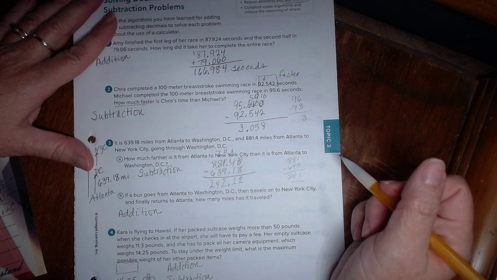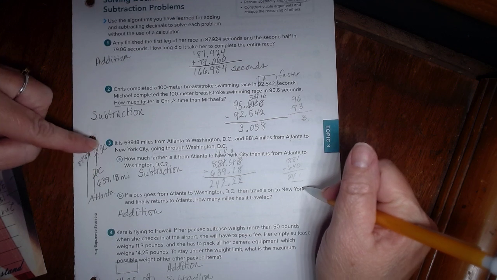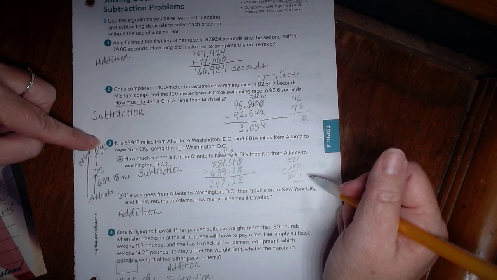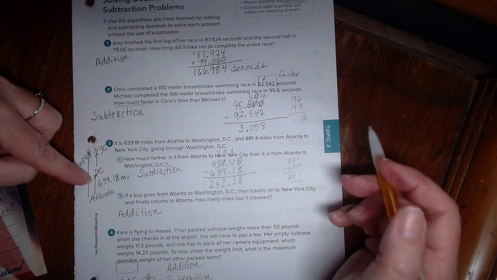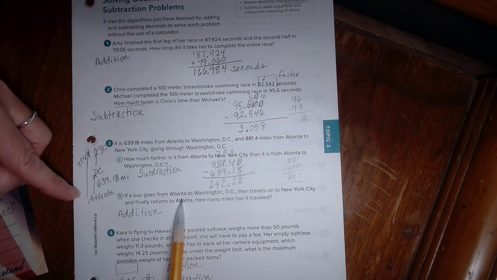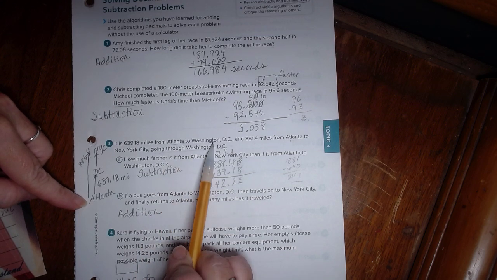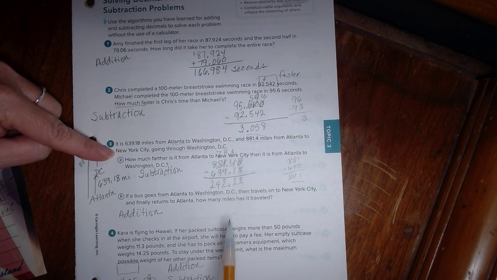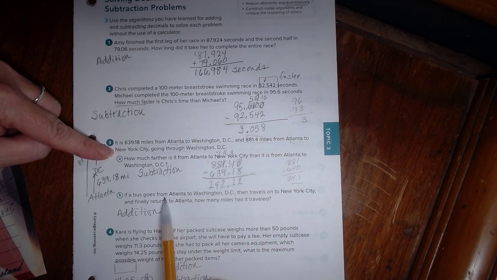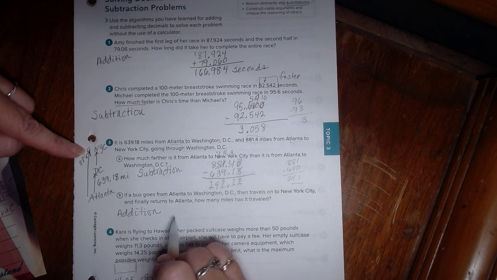If a bus goes from Atlanta to Washington, D.C., so here to here, then to New York City, and finally returns to Atlanta, how many miles has it traveled? We know Atlanta to D.C. is this, and Atlanta to New York City is this. So if it goes from Atlanta to D.C., then to New York City, it does this whole total.